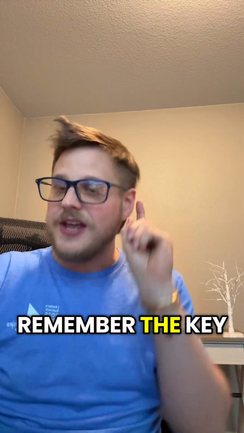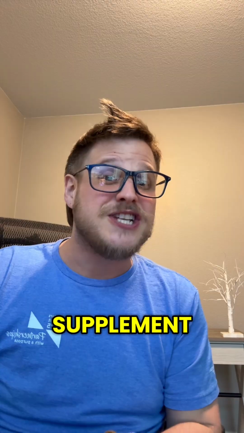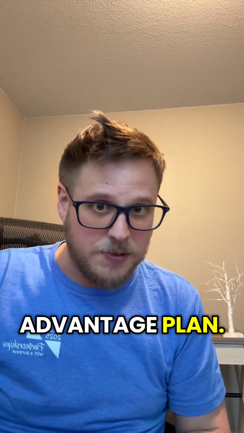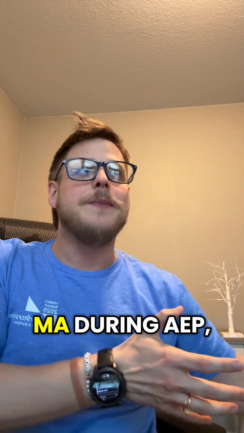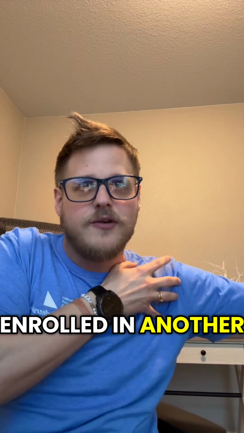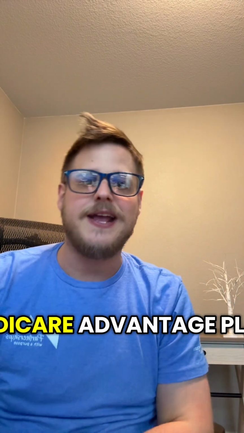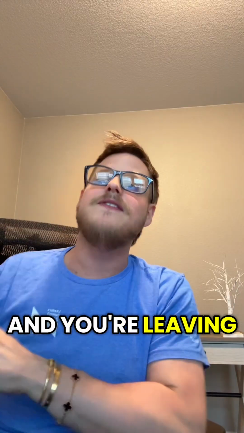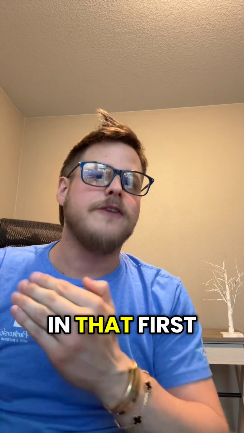But remember, the key phrase here is that it's the first time you've ever left a Medicare supplement for a Medicare Advantage plan. This is not available for someone who's on a Medigap, went to an MA during AEP, enrolled in another MA, and now they're effective in that second MA and they want to go back to the Medigap. Nope. It has to be the first time you've ever been in a Medicare Advantage plan and you're leaving a Medigap to take that MA and you're coming back sometime in that first 12-month period.